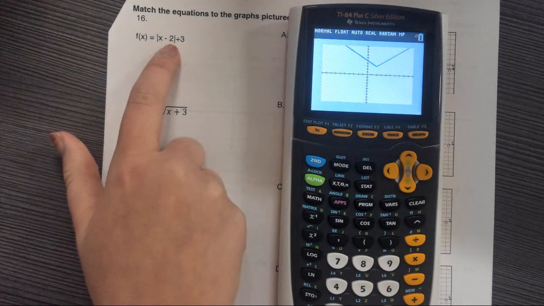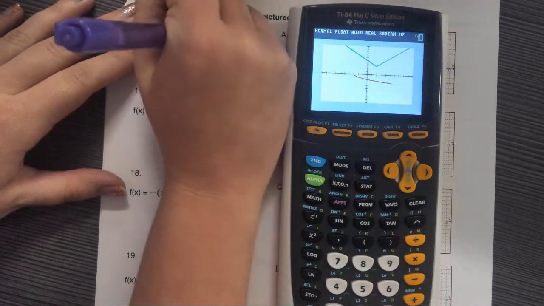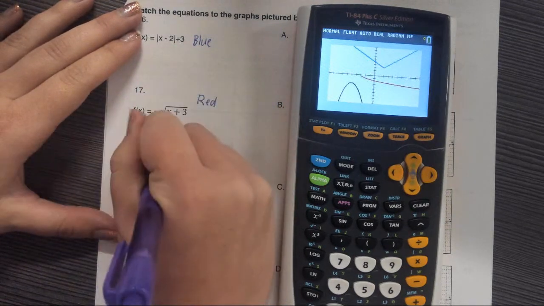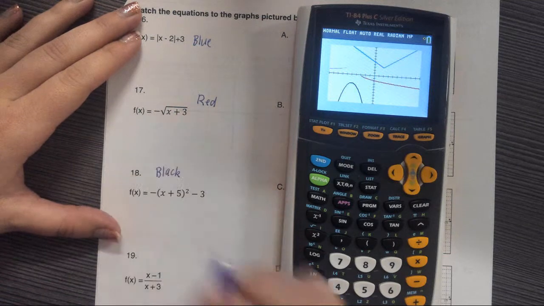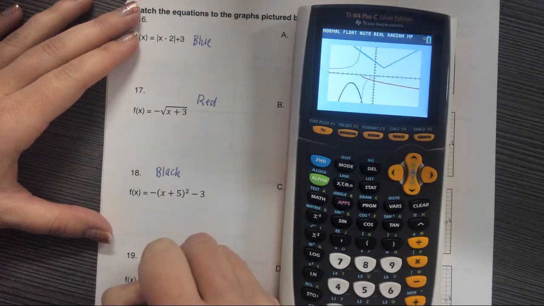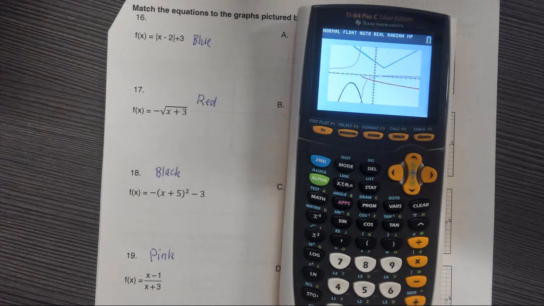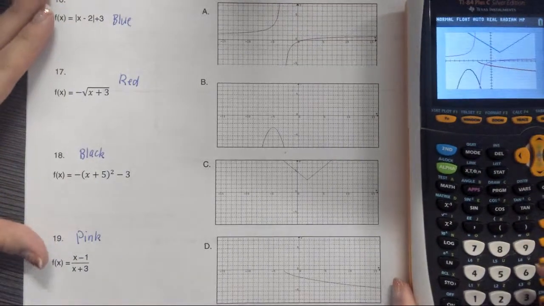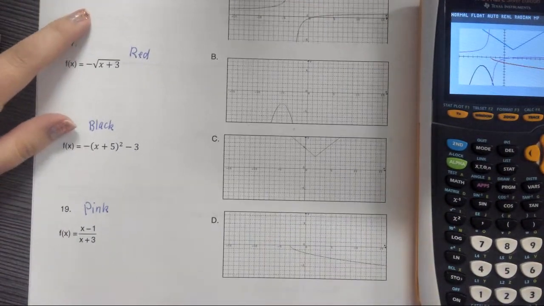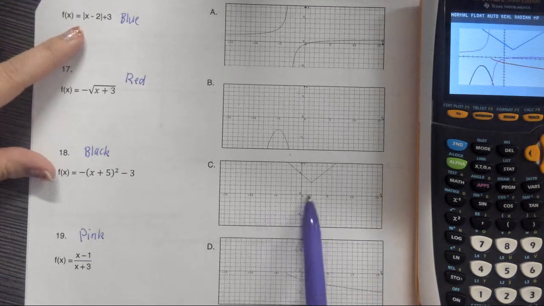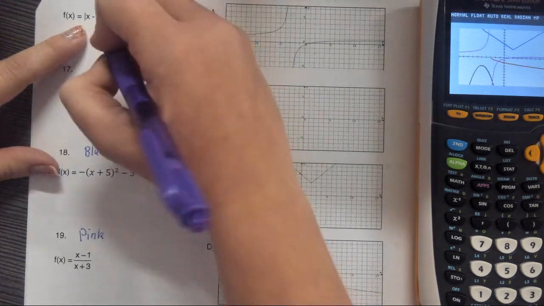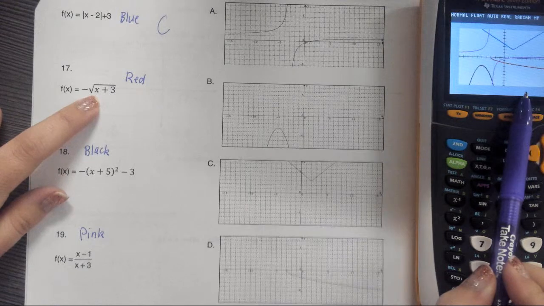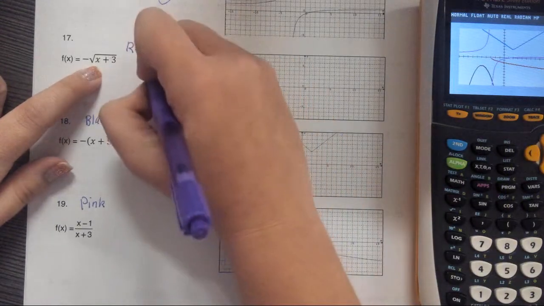Your blue is your first graph, so this graph is showing up in blue. This graph is red. This one is black. And then the last one is pink. So we have all of these graphs. So comparing these, it's kind of hard to fit it all on one screen. But you can see that the blue graph has that V shape, so that means this one is C. The red graph is most similar to D.